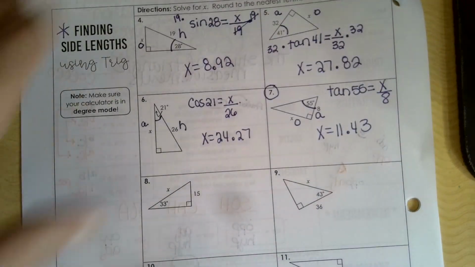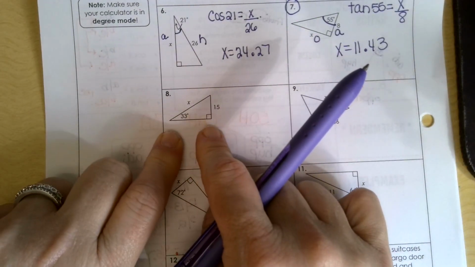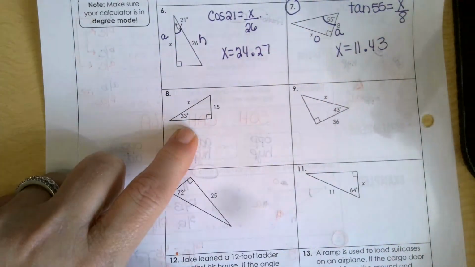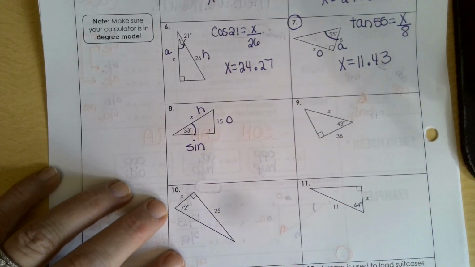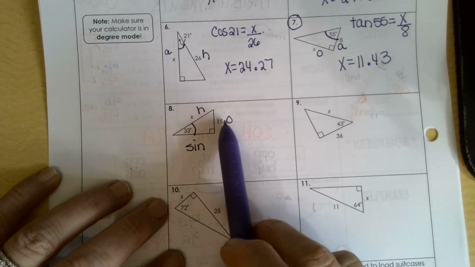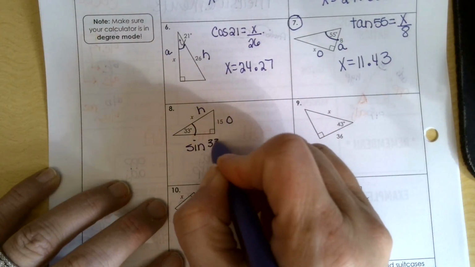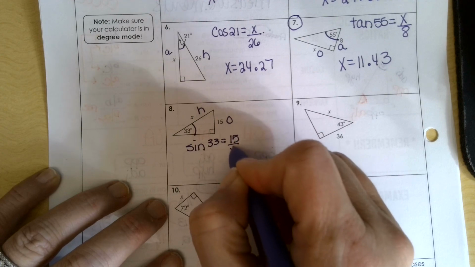Okay, now let's change it up just a little. Let's set this one up. So my question to you is, which trig function am I using, sine, cosine, or tangent? All right, if you pick sine, you are correct. So this is my reference angle. This is opposite. This is hypotenuse. So watch what happens when I set this one up. This time it is opposite over hypotenuse.